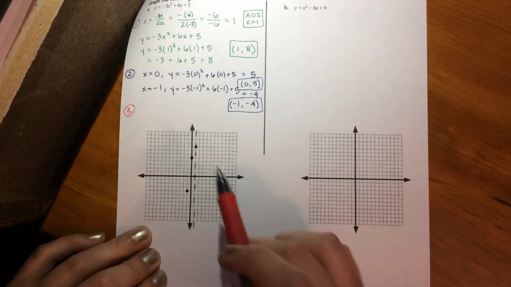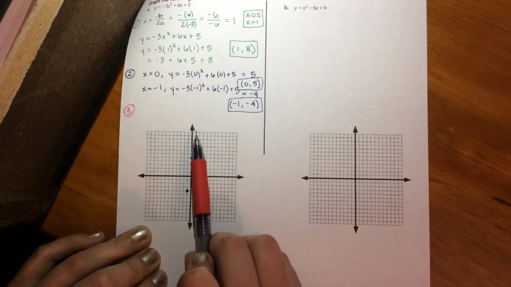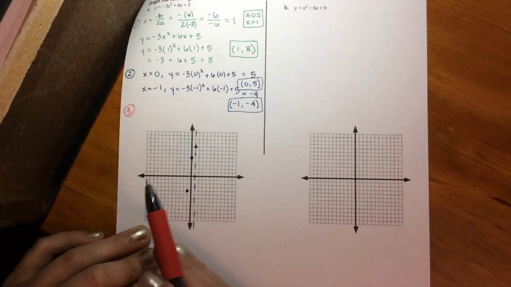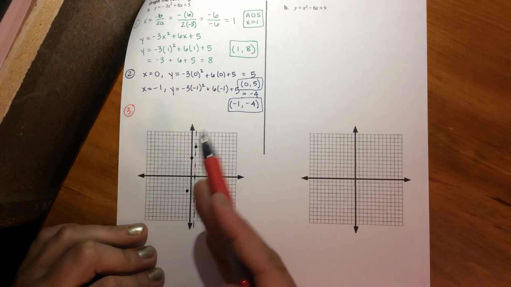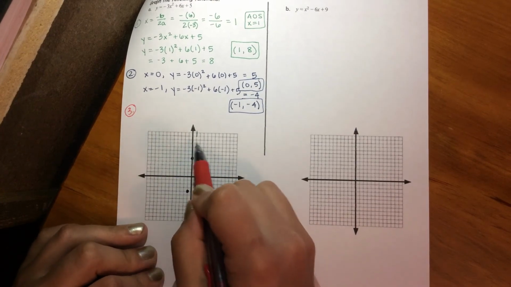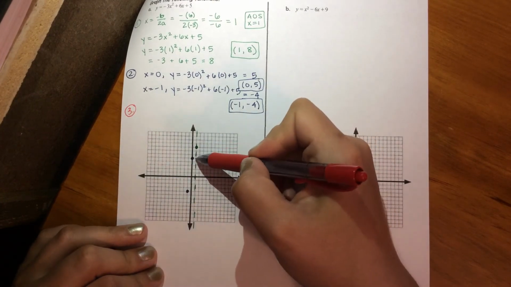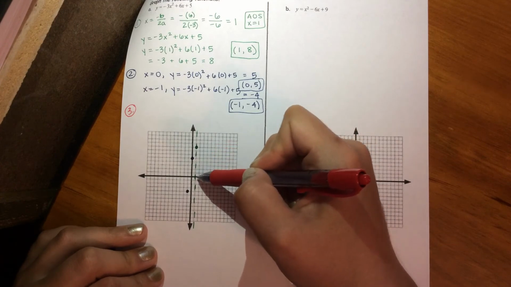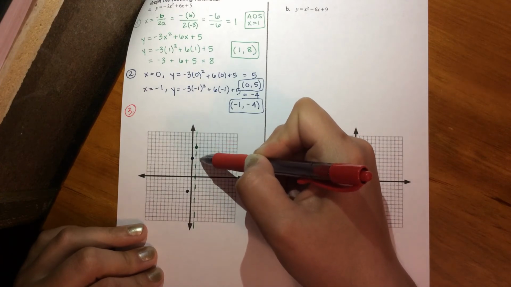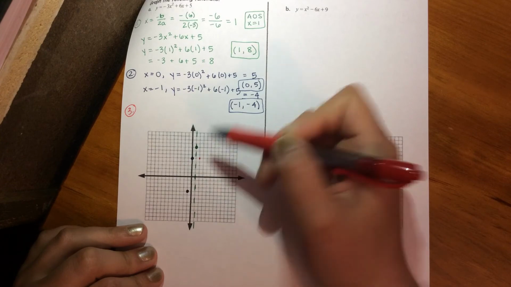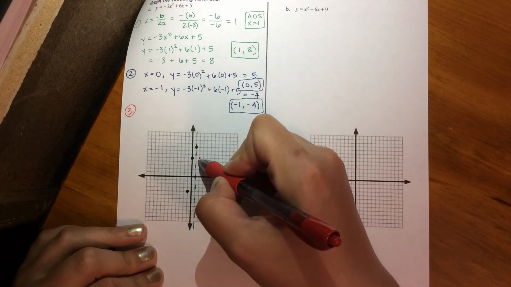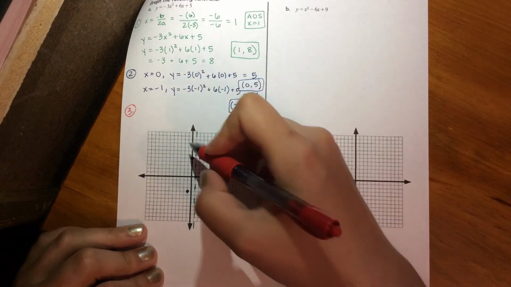So knowing that the axis of symmetry means that it reflects or it's symmetric on both sides, meaning this side is going to be the same thing as this side. If I go 1 point over from my axis of symmetry over here, it should match the same height as 1 point over on that side. So that's what it means by reflected on the other side.